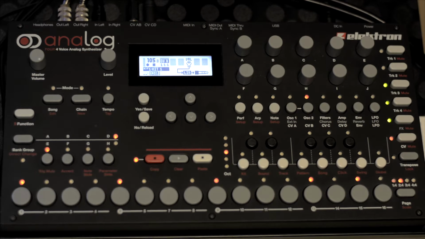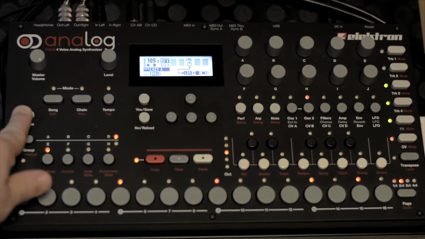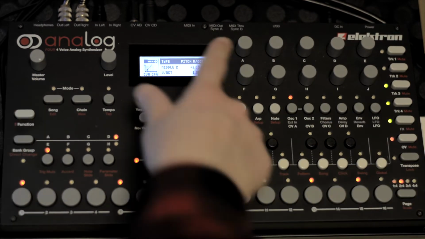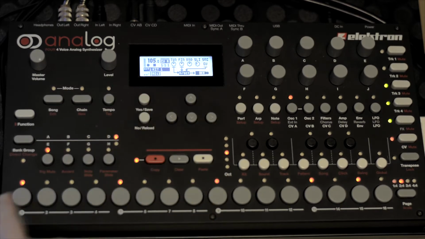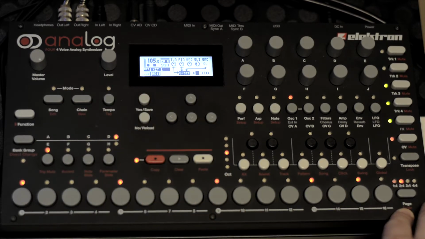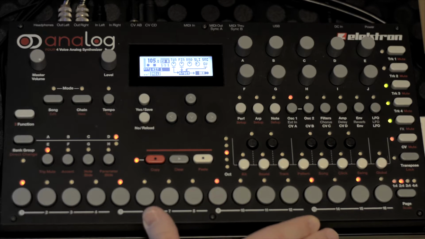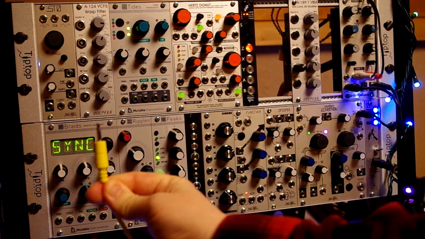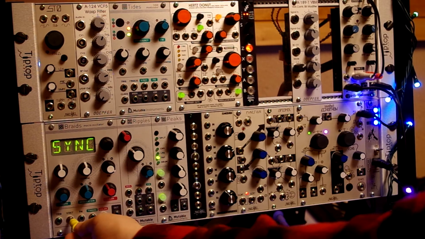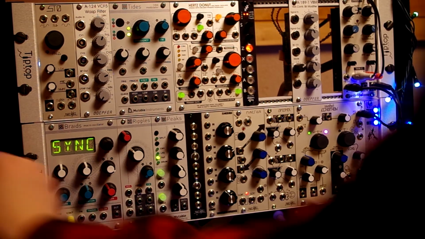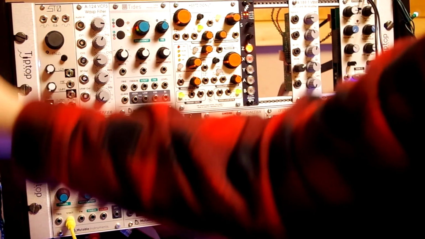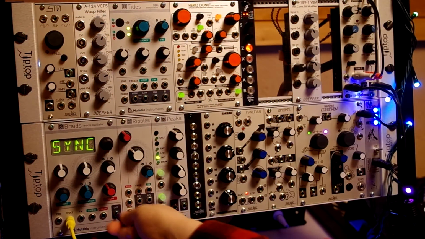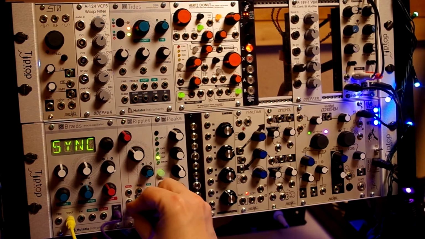So let's set this up as fast as we can. Let's press function, CVA. I'm going to set this to pitch. I've already got a small pitch sequence programmed in, so we're going to leave that as it is. This yellow cable is CVA, the pitch CV. This is going to go into the pitch input on Braids. And we're going to take the audio out of Braids and run that into Ripples.